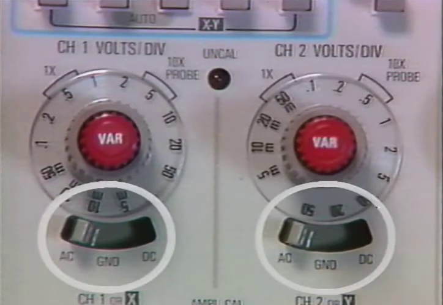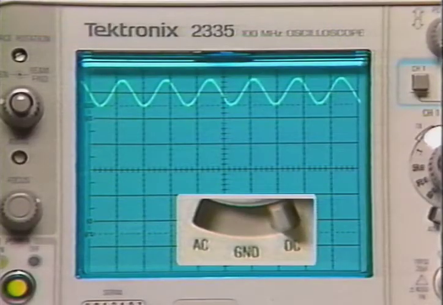The input coupling switch of each vertical channel lets you control how the input signal is coupled to the vertical channel. DC, AC, and ground reference are selectable. DC input coupling connects the signal directly to the amplifier input. It lets you see all electrical components of a signal.